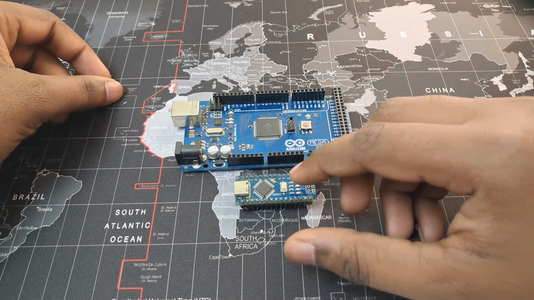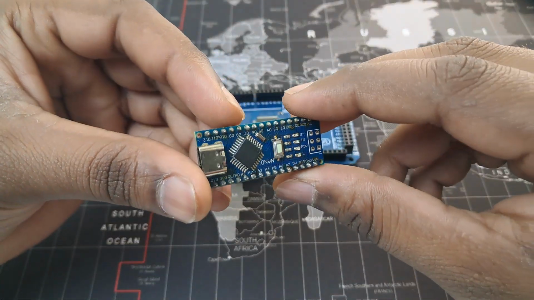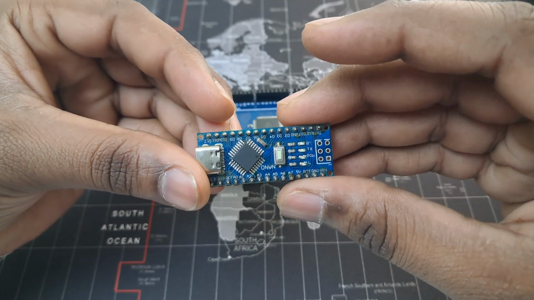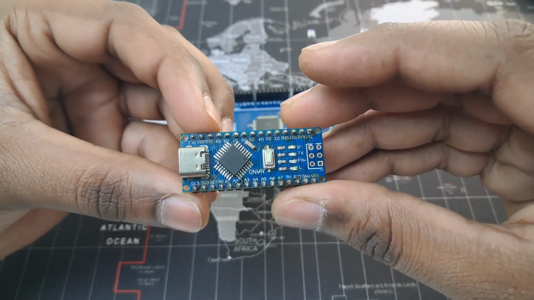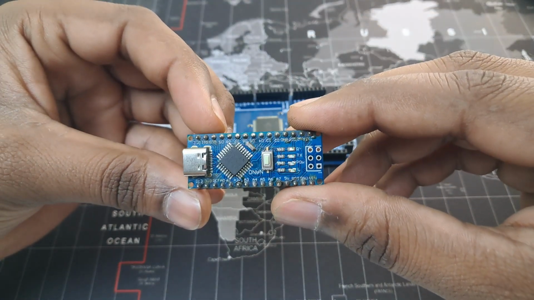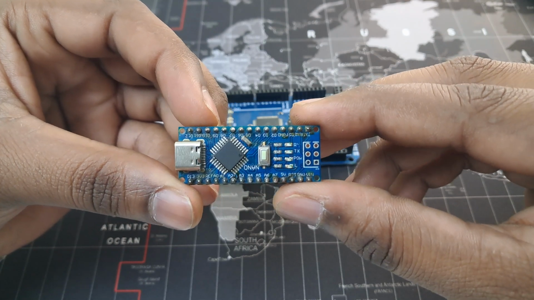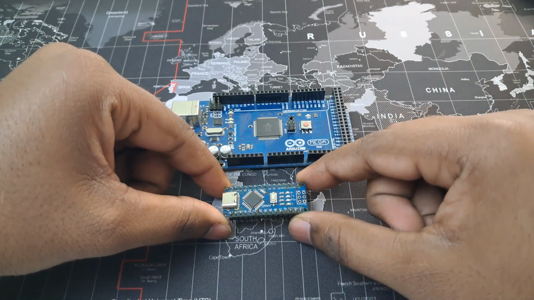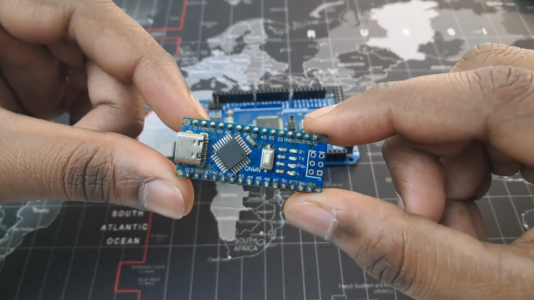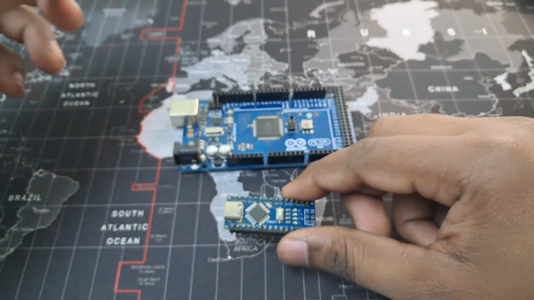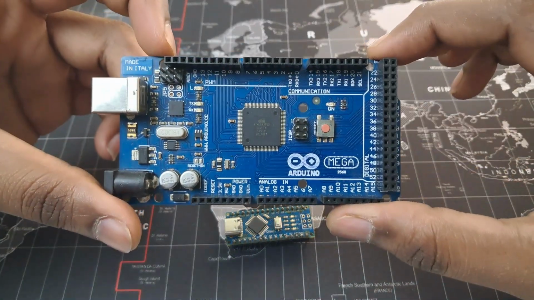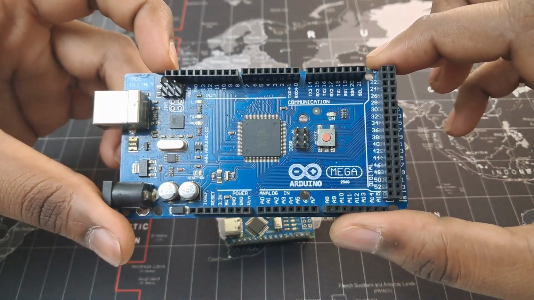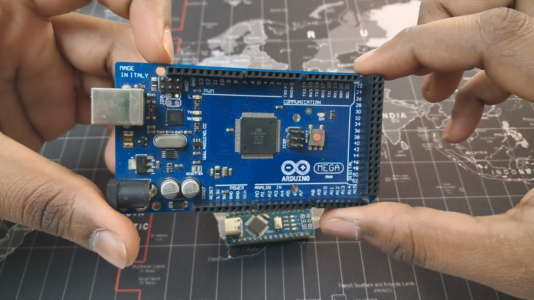For example, here is the Arduino Nano, which is a smaller board which has 13 digital pins and 8 analog pins, and it has some other pins like TX, RX, some power pins, as well as a USB port. As you can see, it only has few pins. It might be limited for your purpose. So Arduino also has this larger board, the Arduino Mega, which has a lot of pins and a more powerful microcontroller on it.